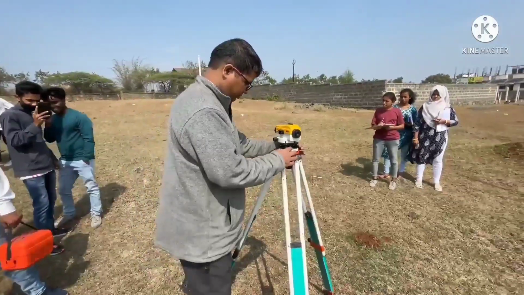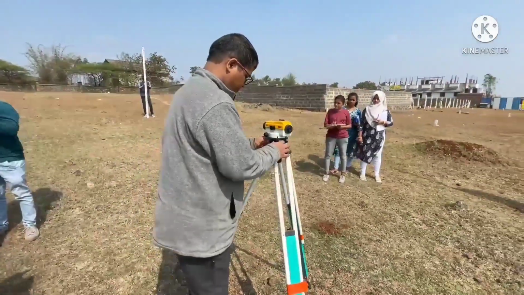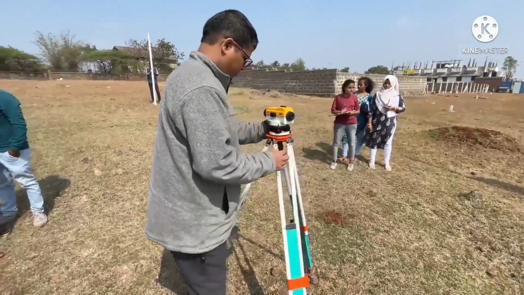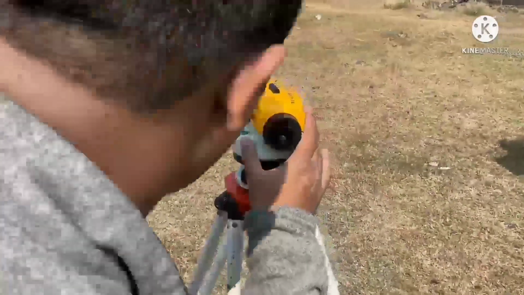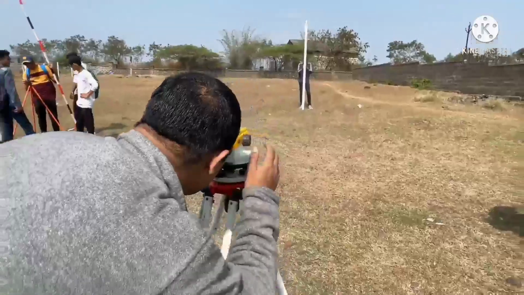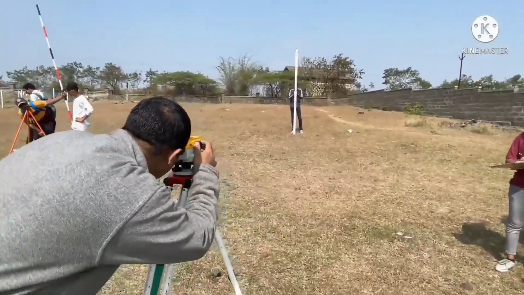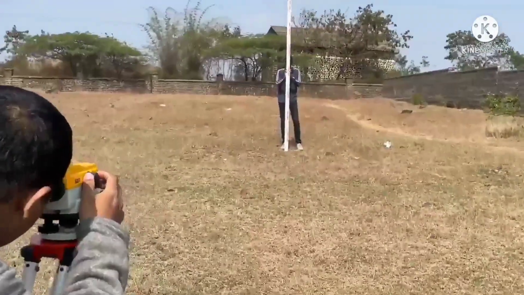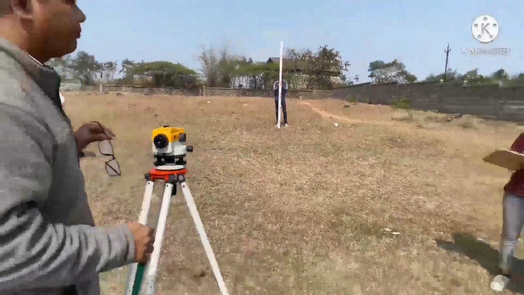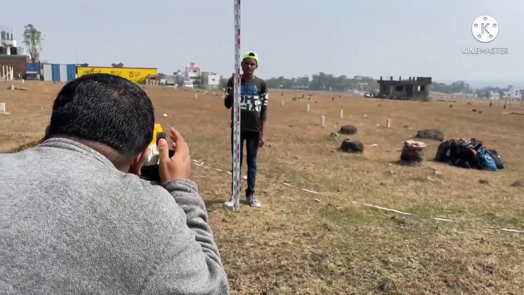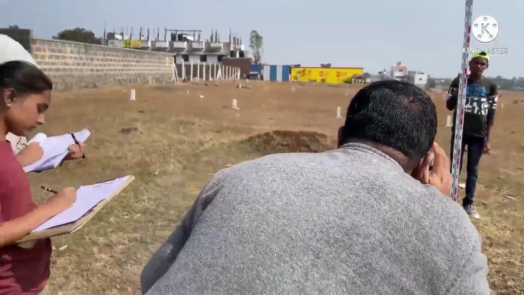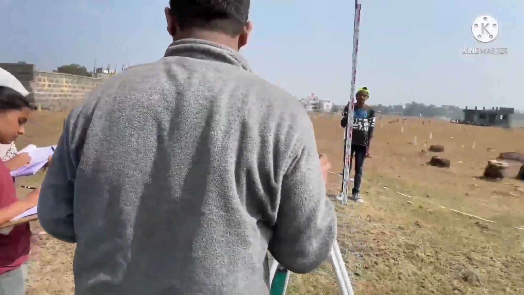So now after having the bubble at the center, I am going to bisect the staff. The same person who was standing for the foresight reading, on that only I have taken the backside. So finally we are going to take the foresight reading to the starting point of the project.